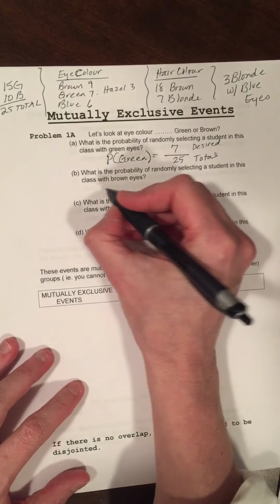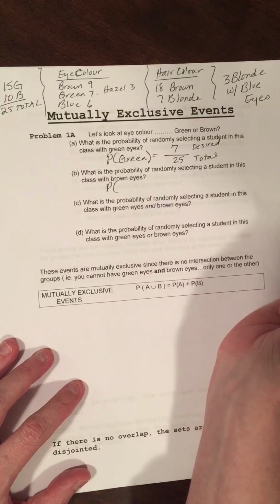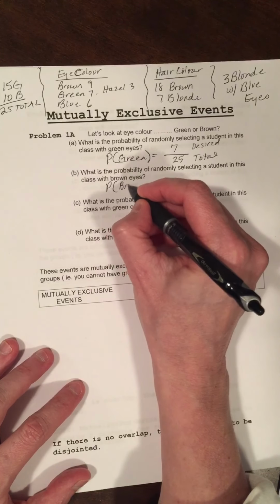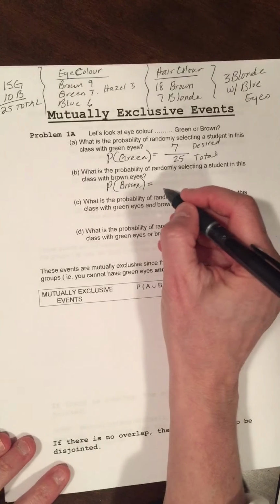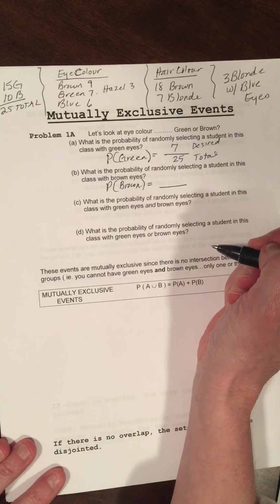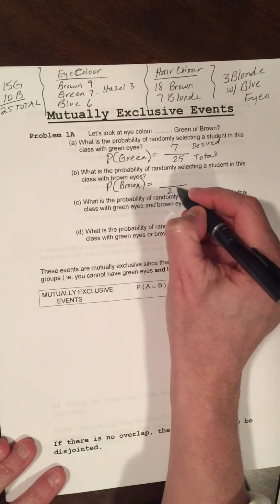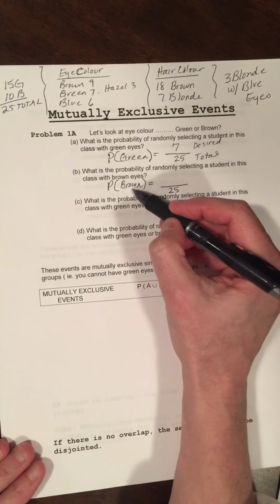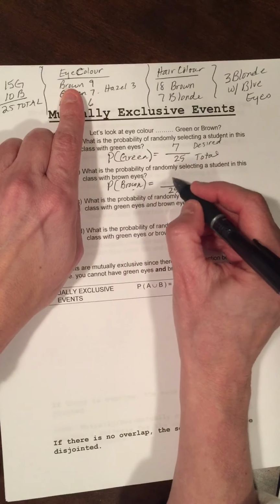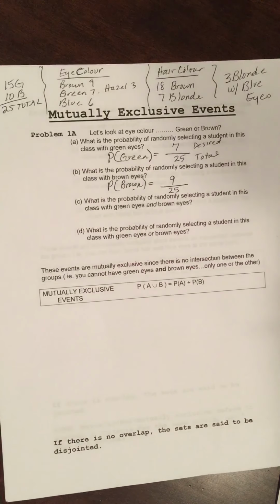Okay. What is the probability of randomly selecting a student from our class that has brown eyes? Again, blank fraction. Bottom part of the fraction always done first, the total. Desired is we're looking for brown-eyed children, 9 out of the 25.